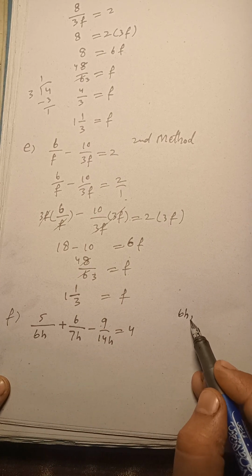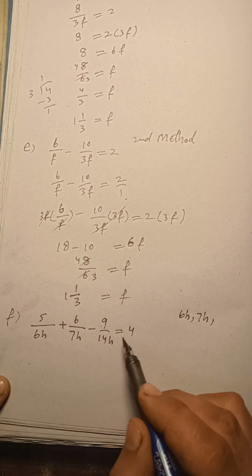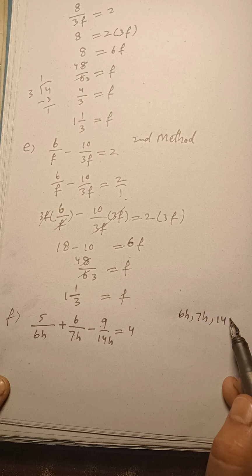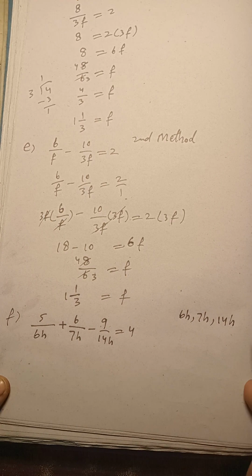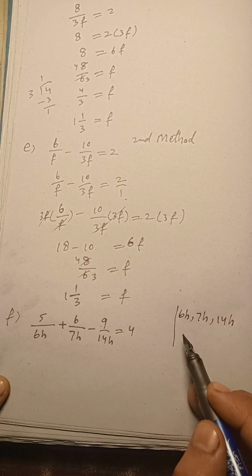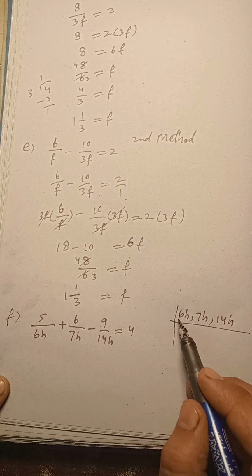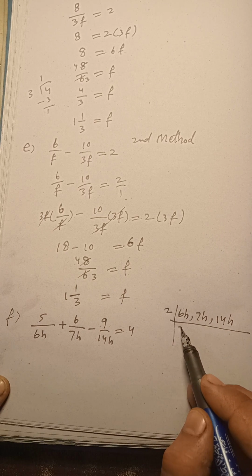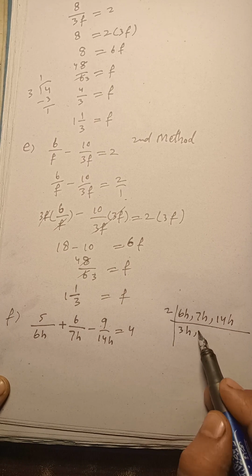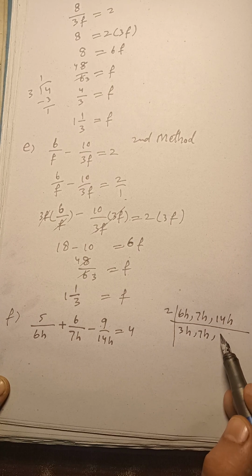6h this denominator, 7h second denominator, and 14h third denominator, and here will be only 1. No need to write 1 to find the LCM because 1 doesn't matter. Now you can divide these by 2. 6 when divided by 2, the answer is 3h. 7h will remain the same, and 14 when divided by 2, the answer is 7.